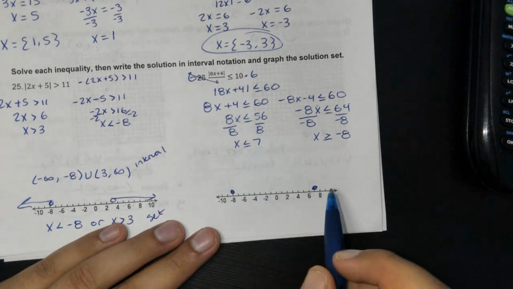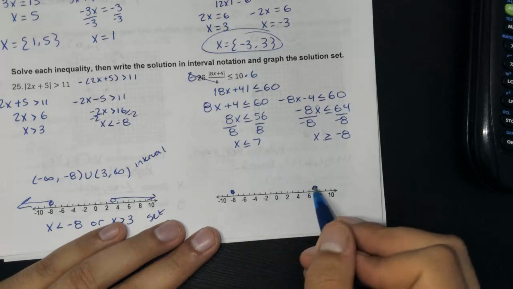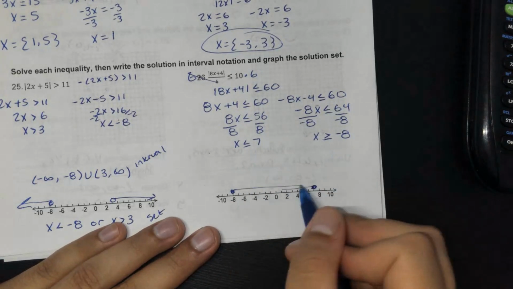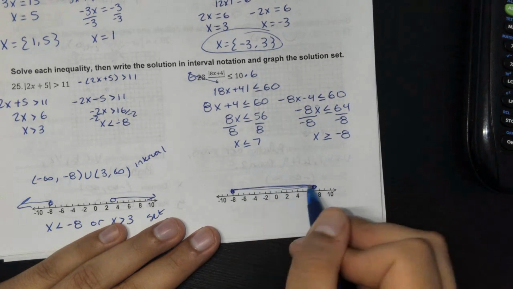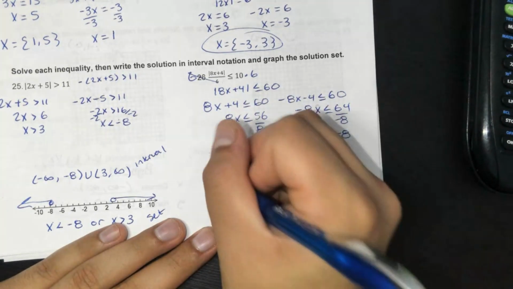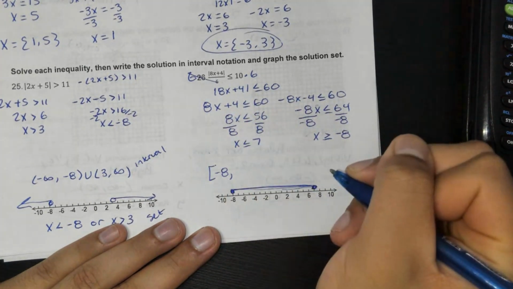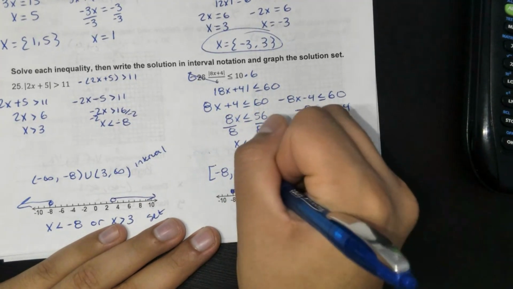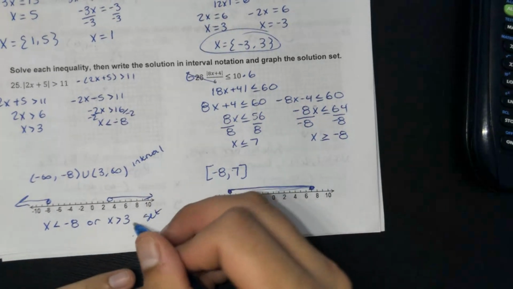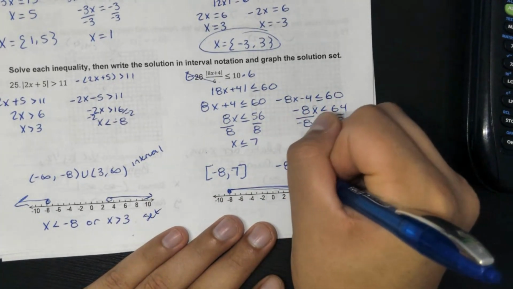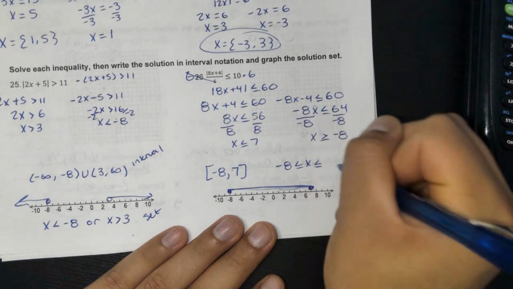Everything less than 7 would be in this direction. Everything greater than negative 8 would be in this direction. So all the solutions fall in between. So in interval notation, this would just be bracket negative 8, 7, bracket. In set notation, this would be negative 8 is less than or equal to x, less than or equal to 7.